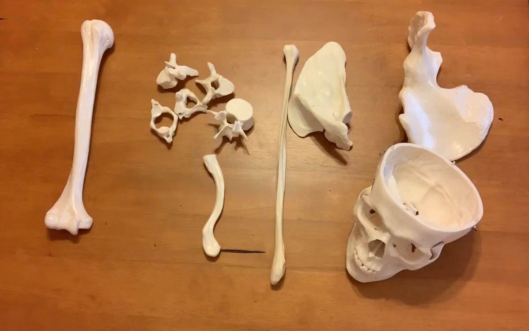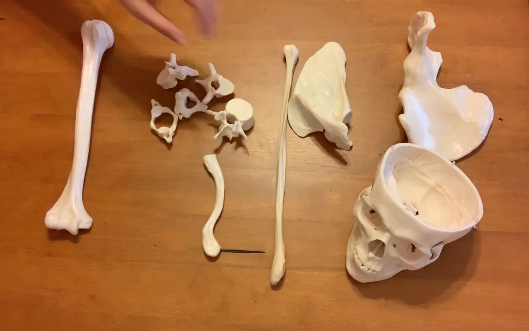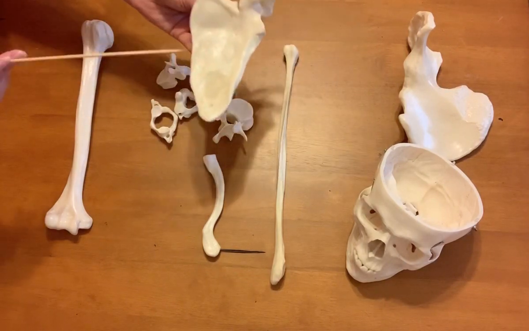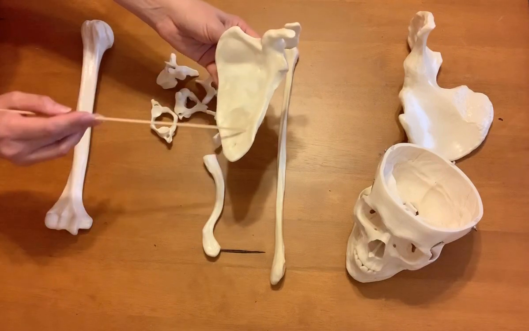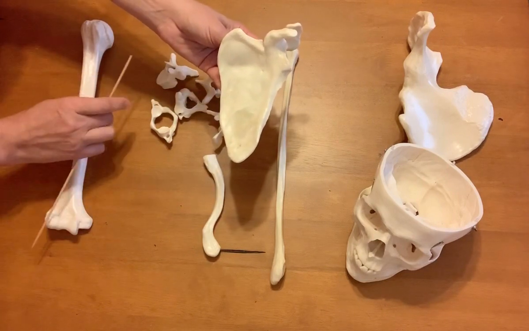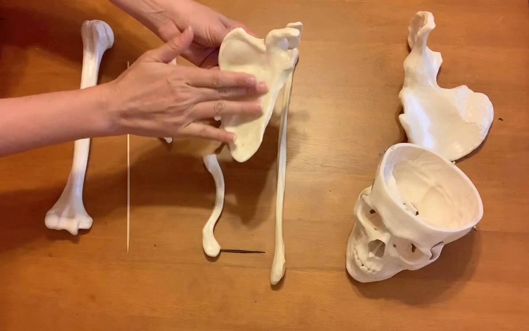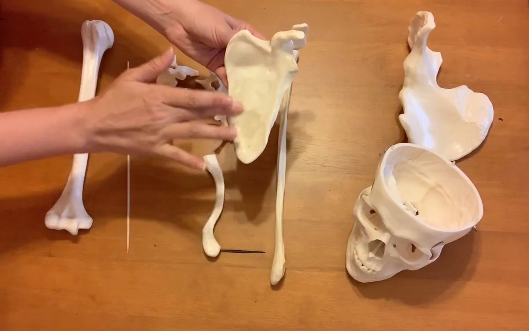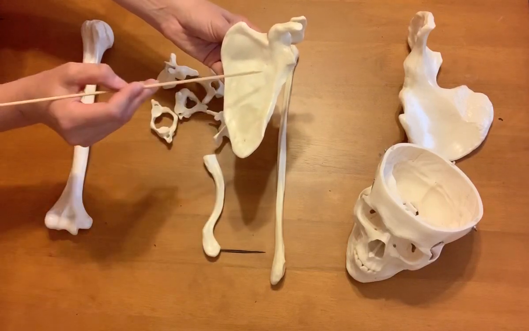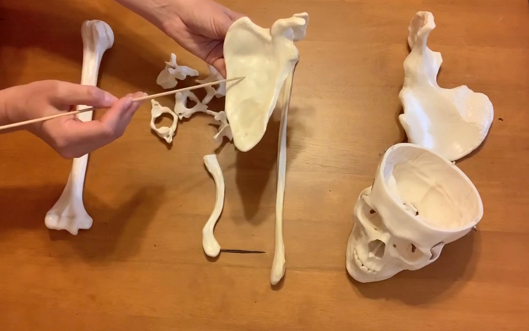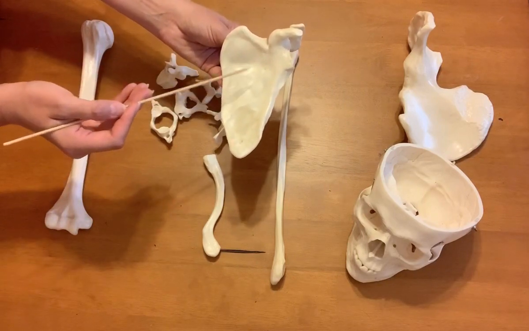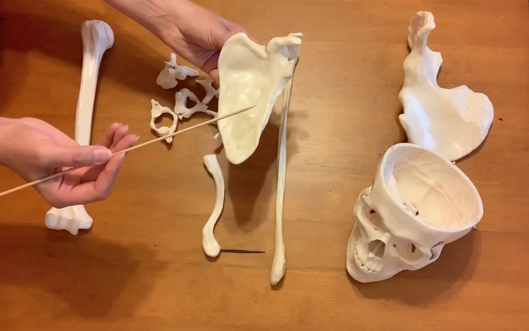A lot of bones are also going to have holes or depressions on the surface. We're going to show one depression as an example. This is the scapula, the anterior side of the scapula. The anterior side has this major depression, which is called the subscapular fossa. The subscapular fossa is important because that's where the subscapular muscle is located.